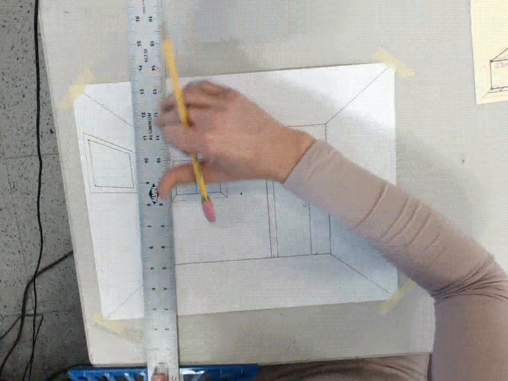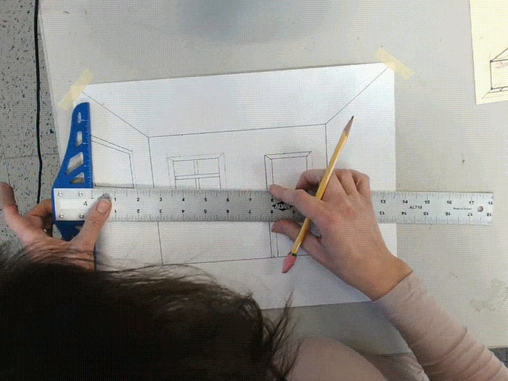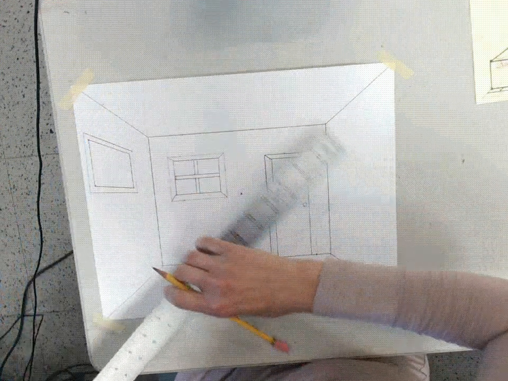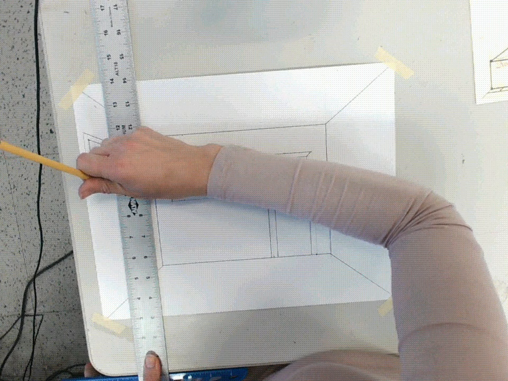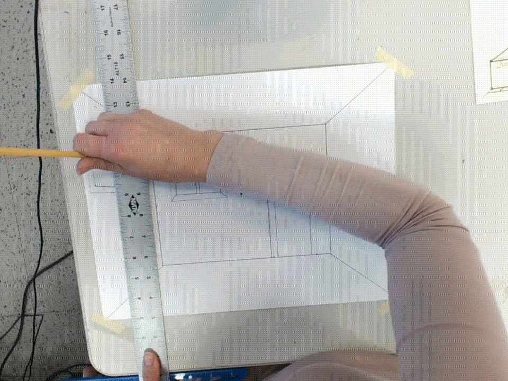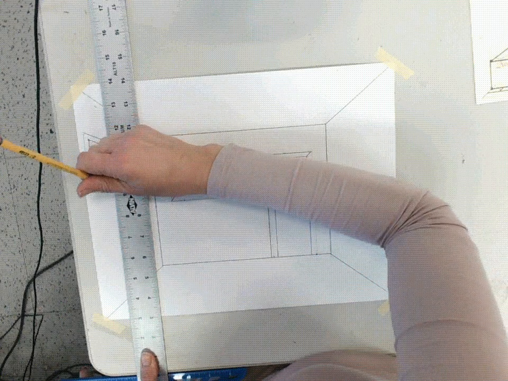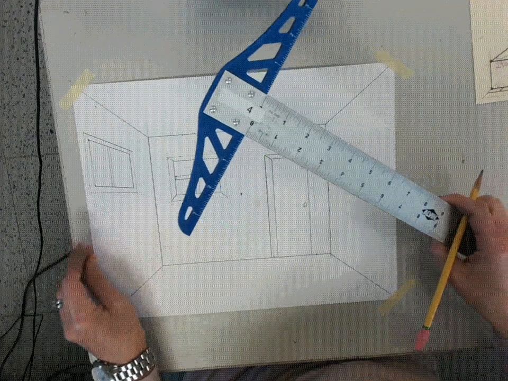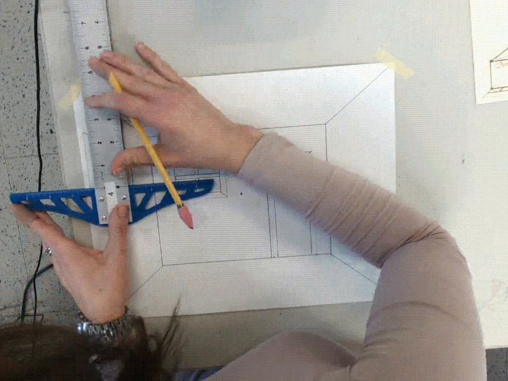So let's make that center line of the window. Okay, so my window was a little under 2 inches, so let's make my center spot about here. Okay, so there's my vertical line, not in perspective. Now my horizontal line does need to be in perspective. So I have a 2-inch line.